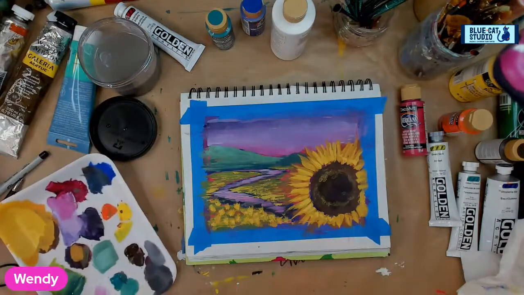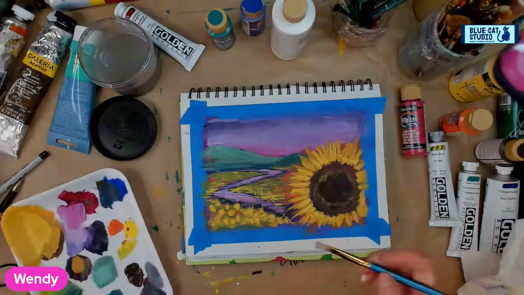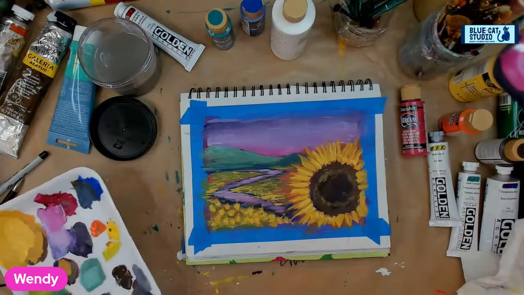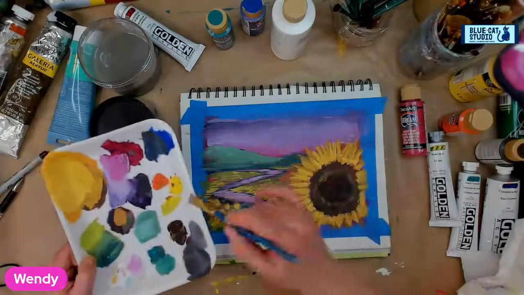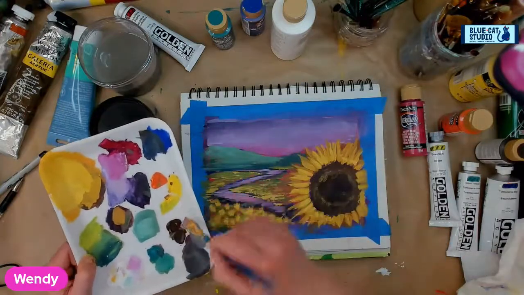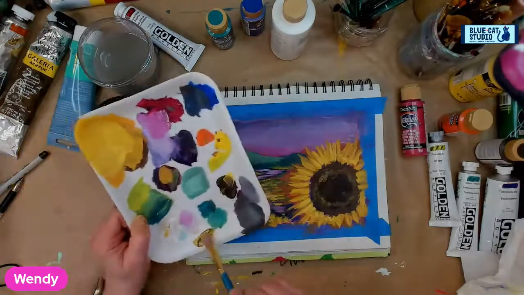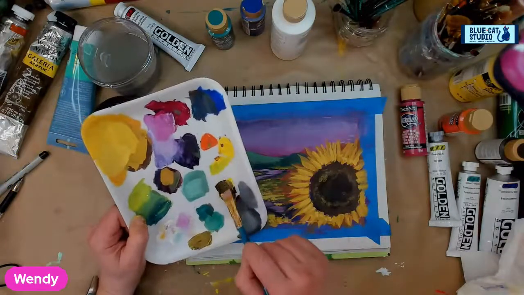I'll float your brush a little bit. I don't think I need to rinse. Oh, maybe. I've got a little bit of white in there. For those of you who've been painting with me for a while, you know I'm kind of allergic to rinsing my brush. So I grabbed a smidge of yellow. I'm just going to come over here. Oh, that's too much yellow.